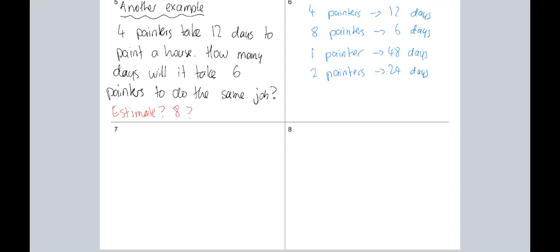Okay, so what we were asked was how long would it take 6 painters, and Lily said 8. Was she right? Paraf, was she right? Because that was so confident. So confident. So we've got one painter here. If I times this by 6, I get my 6 painters. And if I divide the number of days by 6, 48 divided by 6 is 8 days. So Lily, you're right. Well done.